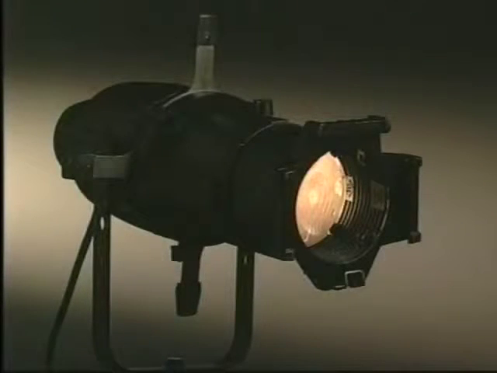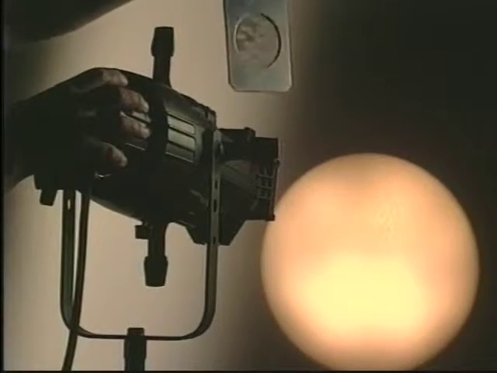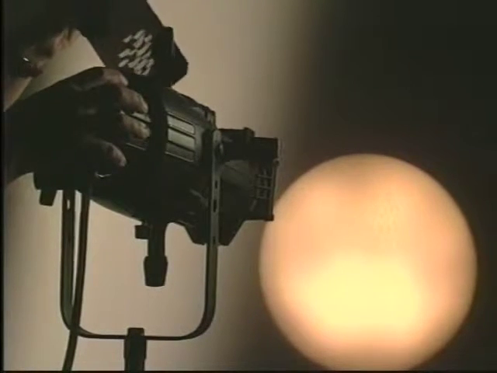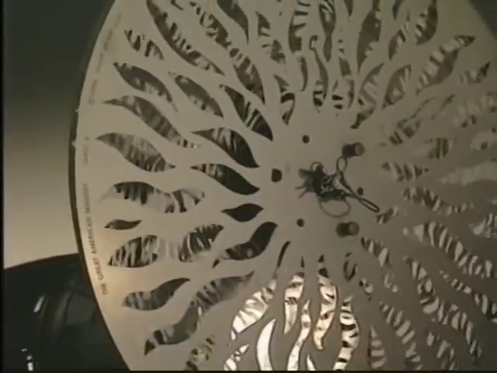Another useful instrument for creating interesting background effects is the ellipsoidal or Lico light. Lico lights can be used with a wide variety of patterns to generate a multitude of background lighting effects for studio or location productions. Additional still or moving background patterns can be created with the use of the GAM spin effects.